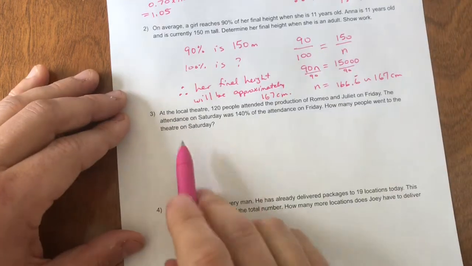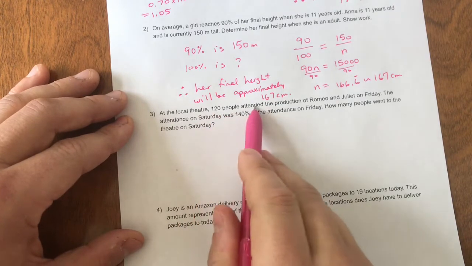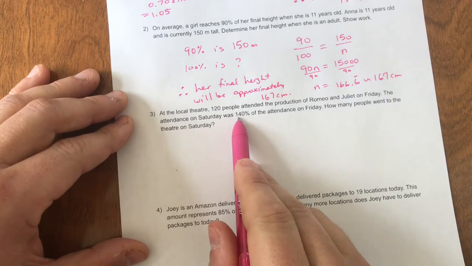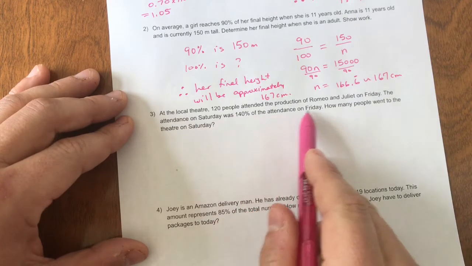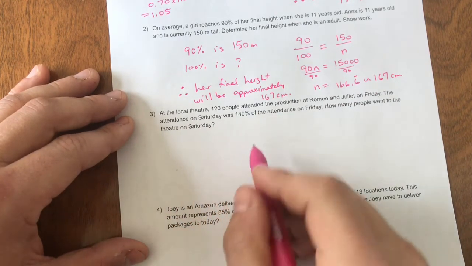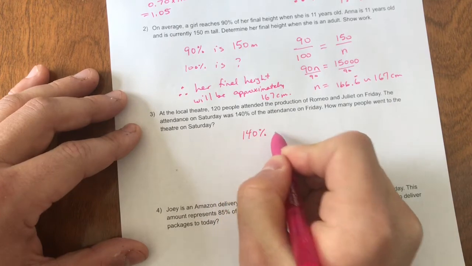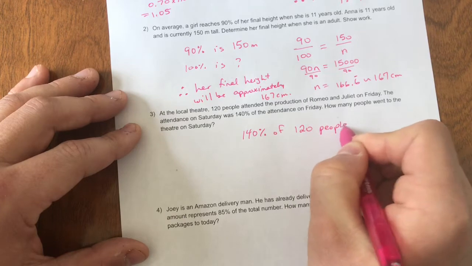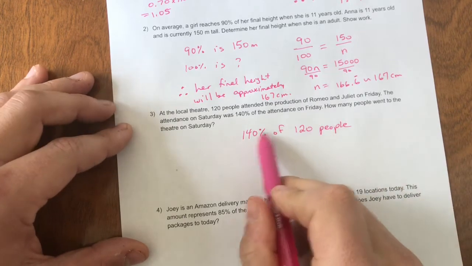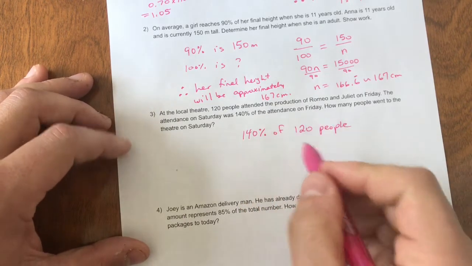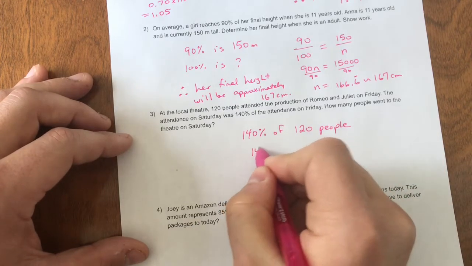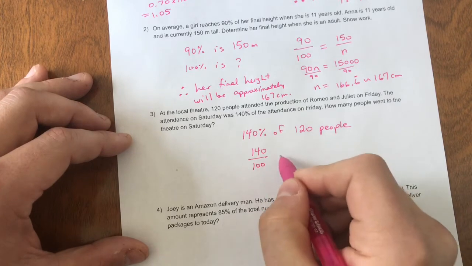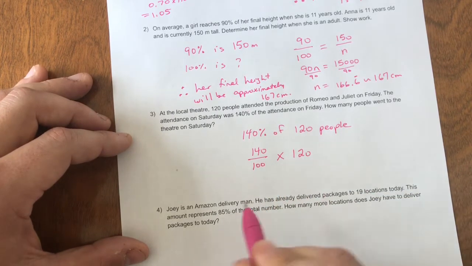Question 3. At the local theater, 120 people attended the production of Romeo and Juliet on Friday. The attendance on Saturday was 140% of the attendance on Friday. And so we're looking for, what is 140% of 120 people? This was Friday, and Saturday was 140% of that. So just like we did before, 140 per 100 times 120.